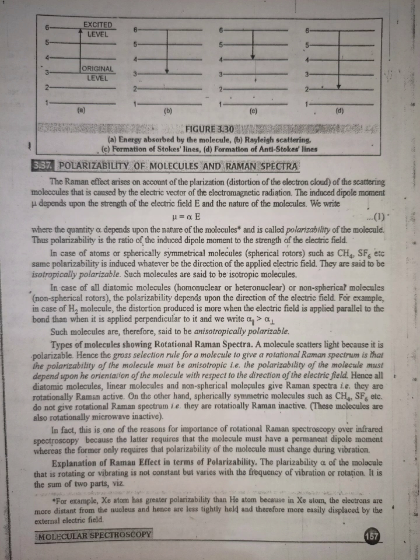In fact, this is one of the reasons for the importance of Raman spectroscopy, because infrared spectroscopy requires that the molecule must have a permanent dipole moment. However, the former only requires that the polarizability of the molecule must change during vibration.